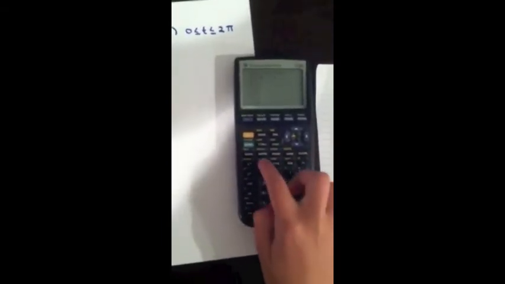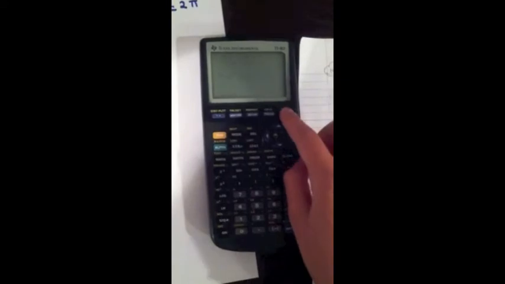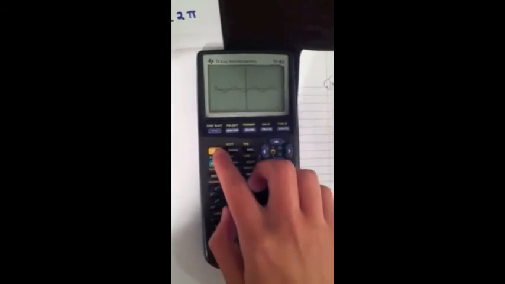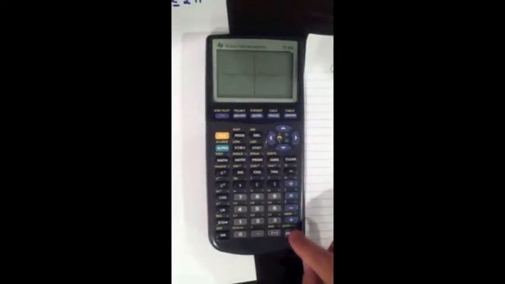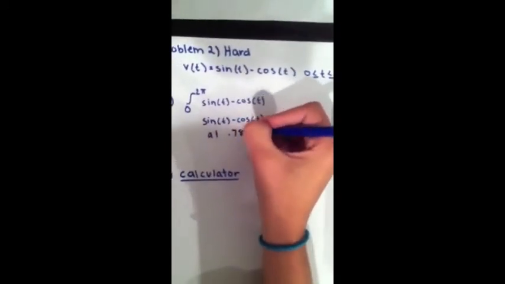This part you have to do on the calculator, and you go to y equals, and you type in sine of x minus cosine of x. After that, you click graph, and since the interval is only from 0 to 2 pi, that's the only part you have to look at. And you click second calc 0, which is 2, and you first do the left bound, and then you do the right bound, and click enter twice, and it gets 0 at 0.78.